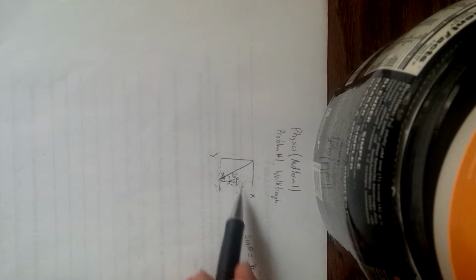So when you solve for Vx, this will give you 15 times sine of 20 equals Vx initial.